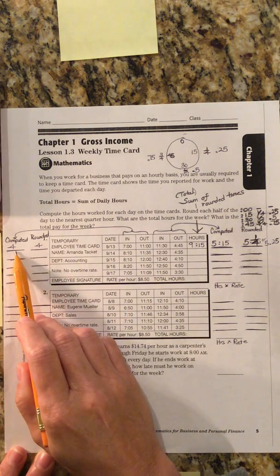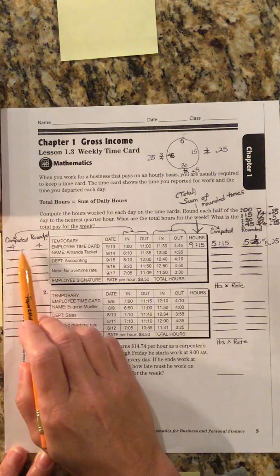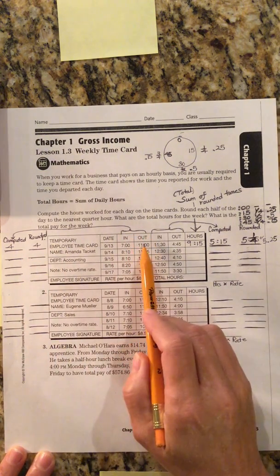So I'm putting that here. That's my computed time. I don't have to round. We would round it from there, but really there is no rounding to be done here. So that's the first part of the day.